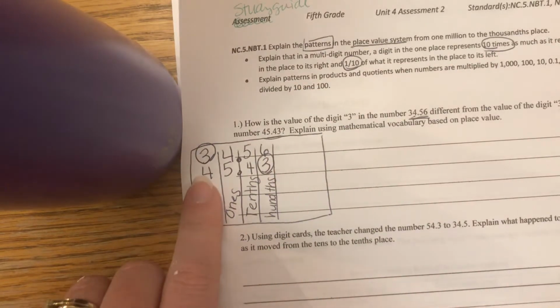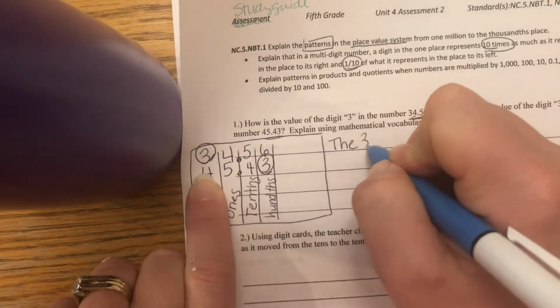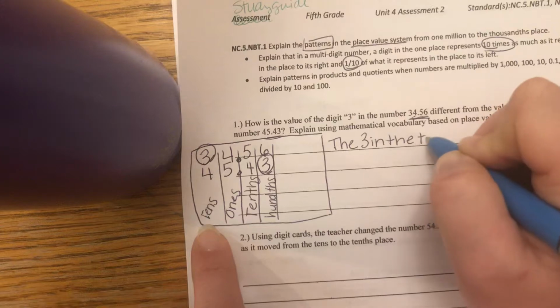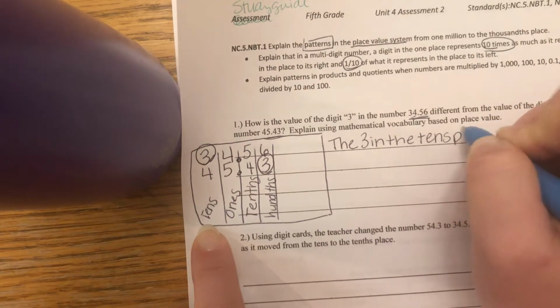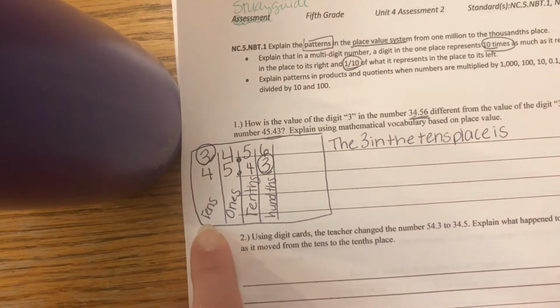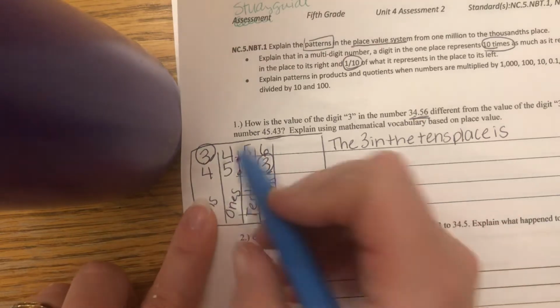How is it different? So I'm going to say the 3 in the tens place is how much bigger? I'm going to look at this.